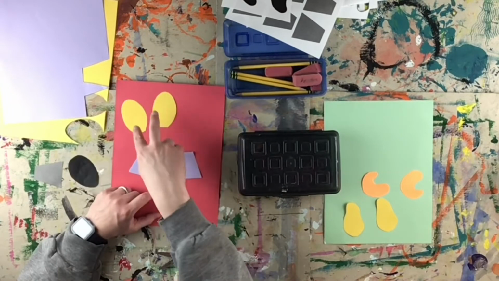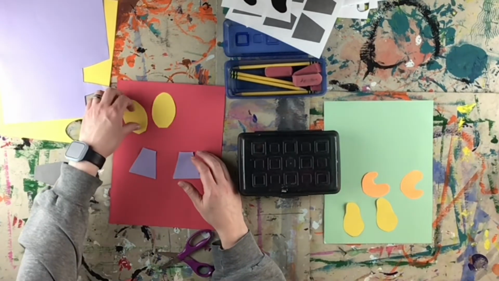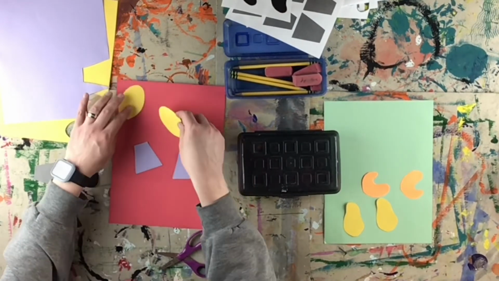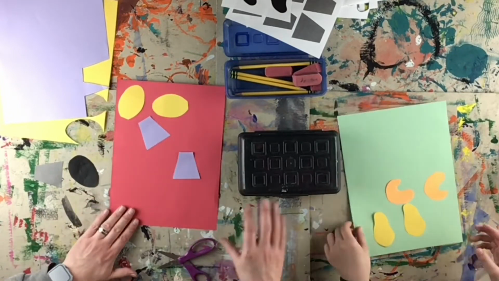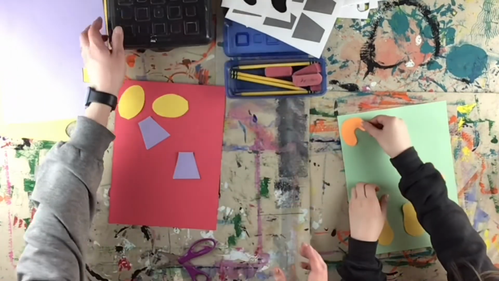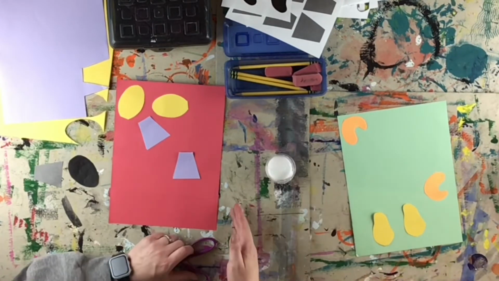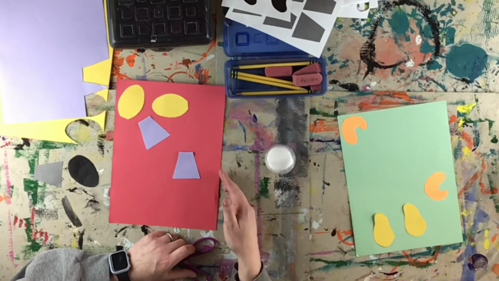So now that I have shapes in both colors, what we're going to do is we're going to go ahead and we're going to start gluing these down to your background until we fill up the whole space. So you can go ahead and grab your glue, and remember, you just need 1 cup of glue, one for you and your partner to share.